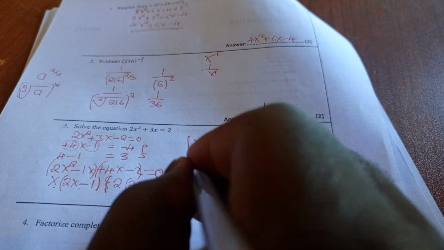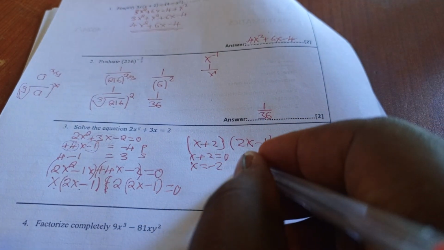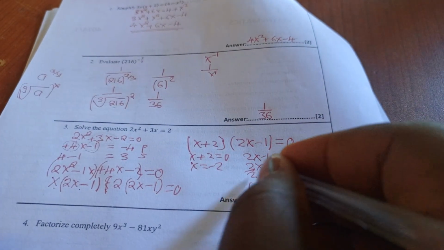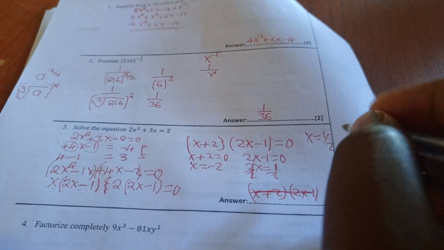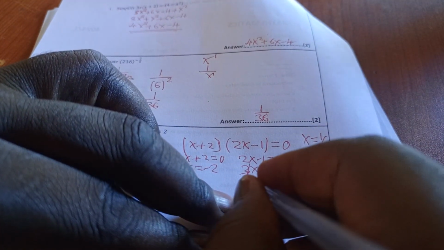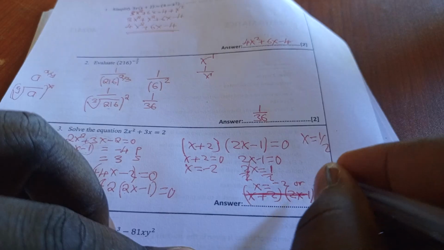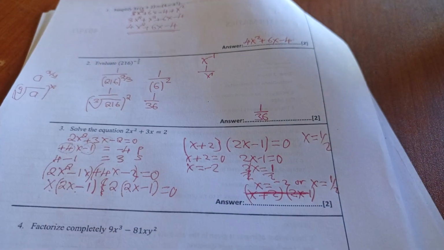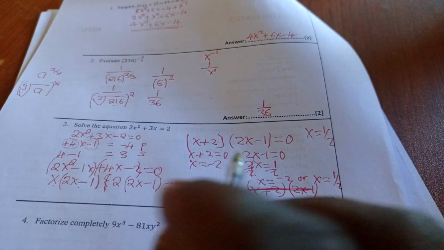So x equals, after crossing the equal sign, negative 2. And for this one, 2x equals 1. Then over 2, you cancel. So x is equal to what? x is 1 over 2. So our answers will be x equal to negative 2 or x equal to 1 over 2. So our final answers are x equal to -2 or x equal to 1 over 2.